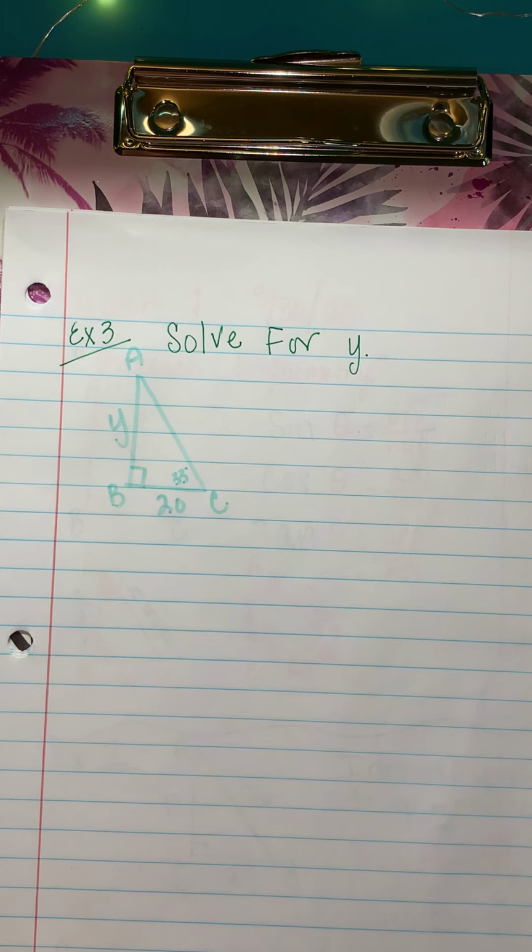Okay, there is our triangle. We want to solve for y. So what would that look like this time?